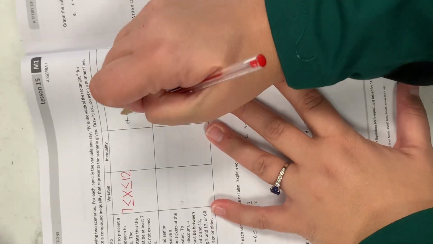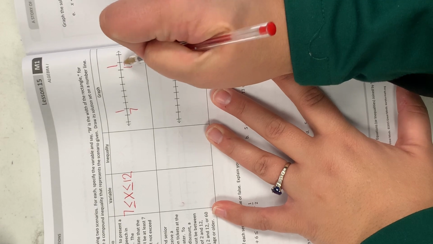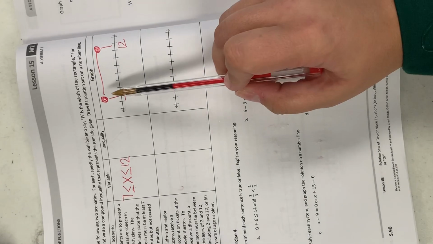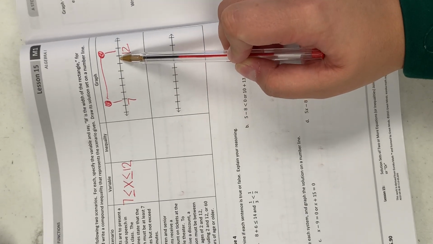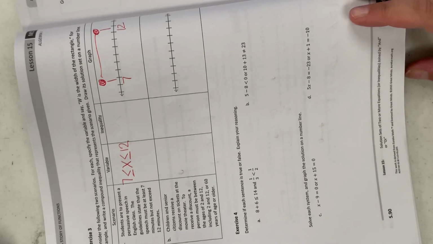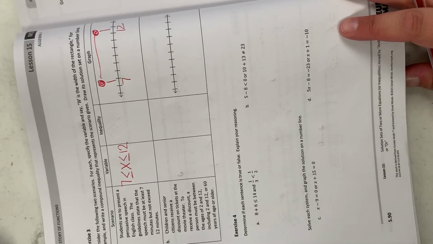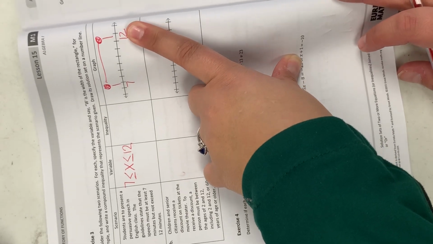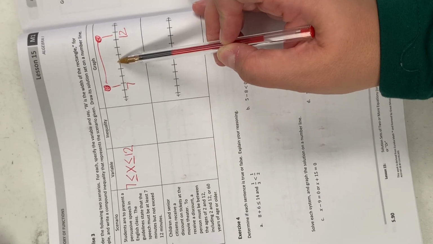So when I graph it, I'm just going to put a 7, I'm going to put a 12, I'm going to put 2 closed circles, and they're going to connect because I know that my speech has to be between 7 and 12 minutes. Is that correct? See how I use common sense to kind of make that decision? Can it just be 7? Yes. Can it be just 12? Yes. But it's got to fall between those two.